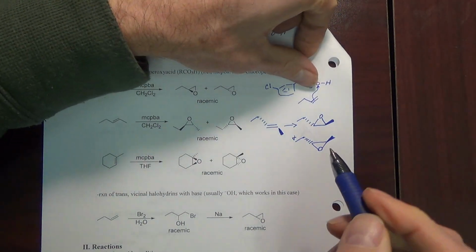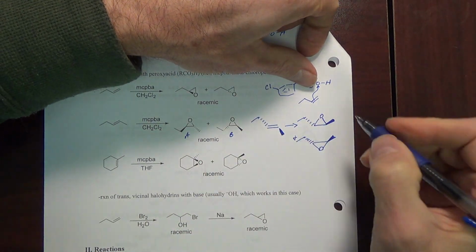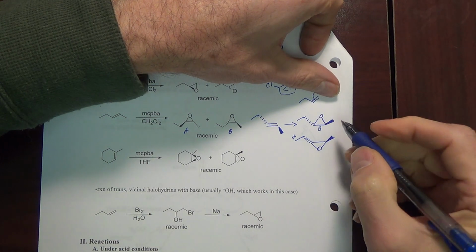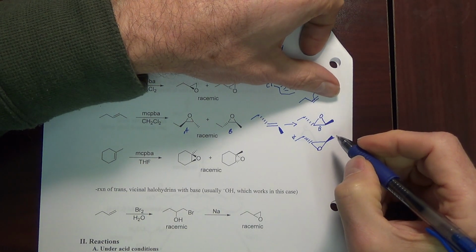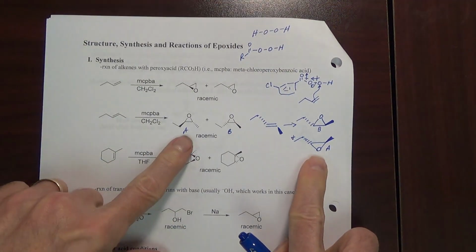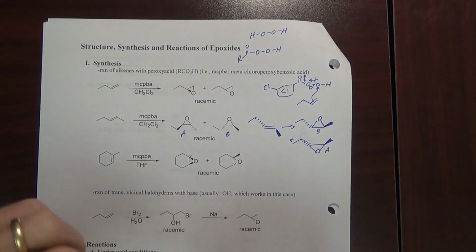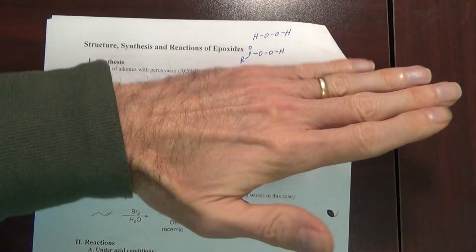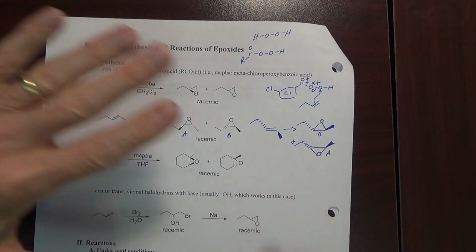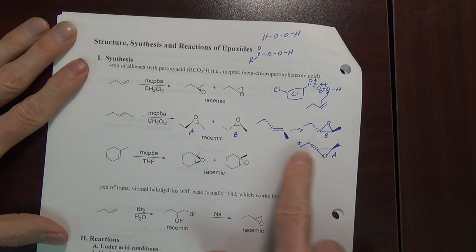If we call this A and B, this is B. This here is A. Okay, these two here are the same. If you take A and flip it, put the oxygen up, like my thumb now up, you'll see that when you do that, this group will go back and that group will be forward.